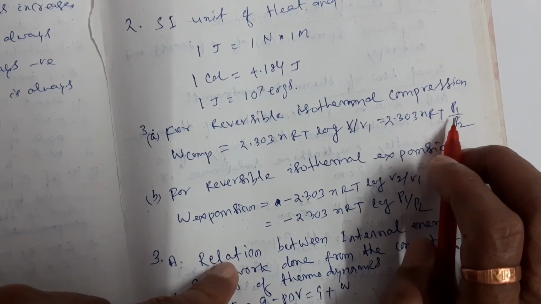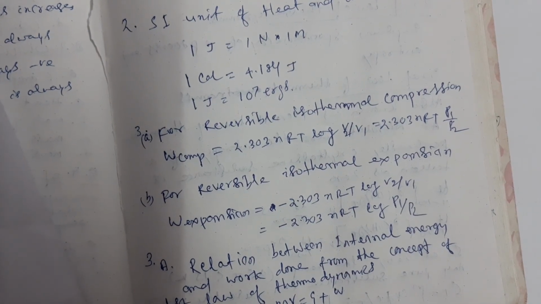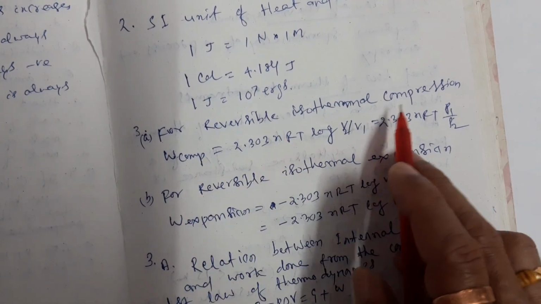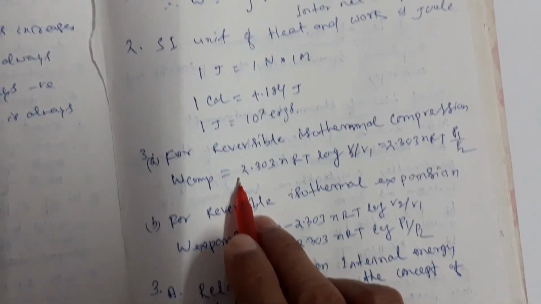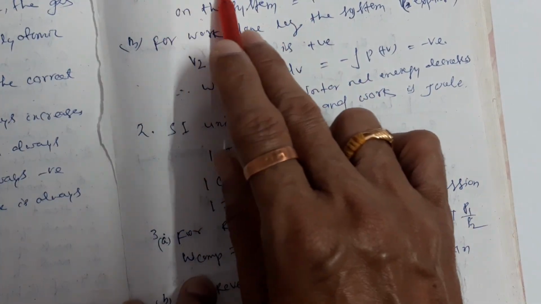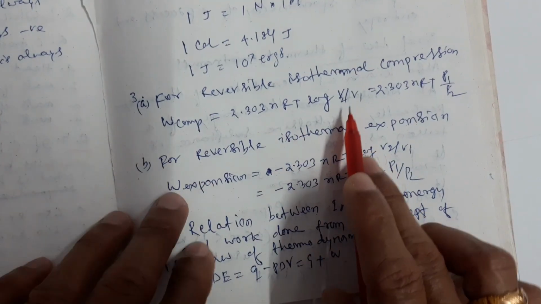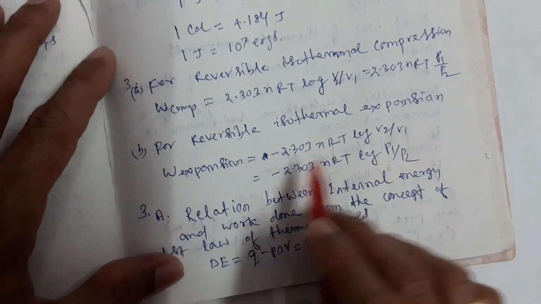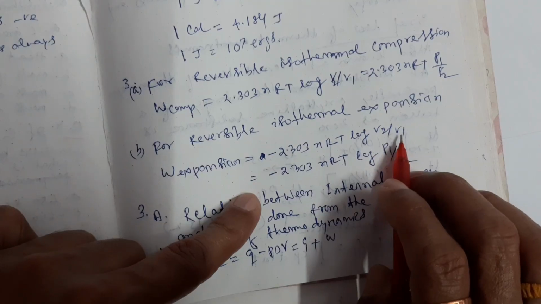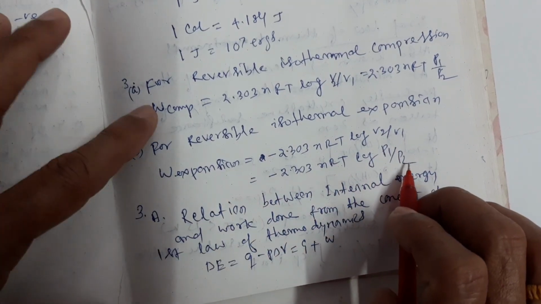Compression is positive. For reversible isothermal expansion it is negative: minus 2.303 nRT log V2 by V1, or minus 2.303 nRT log P1 by P2. Okay students?